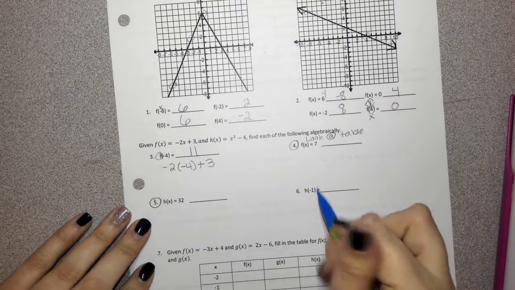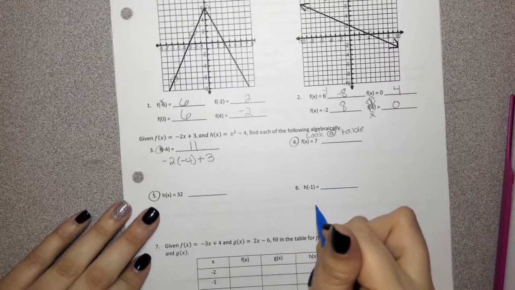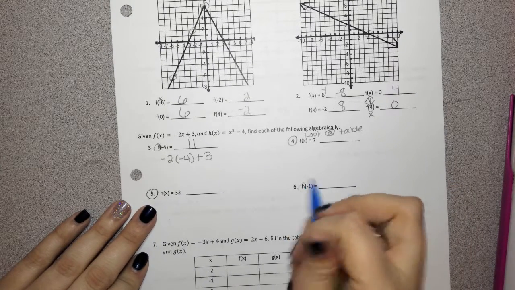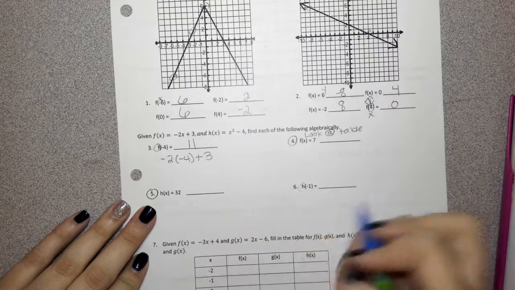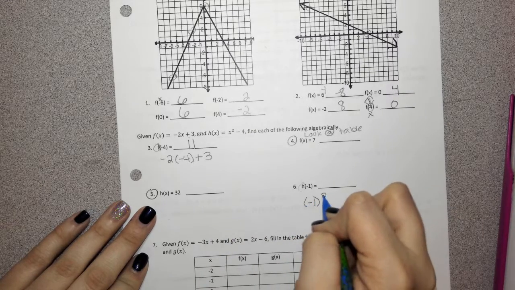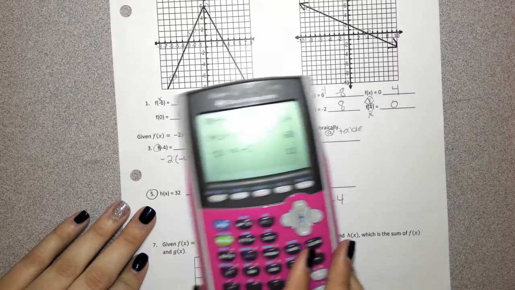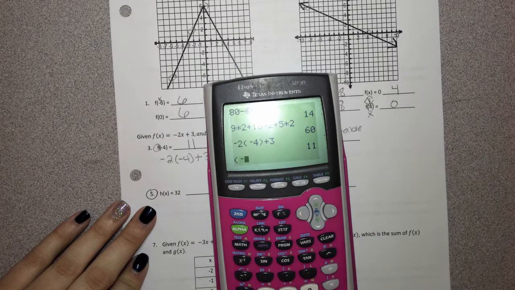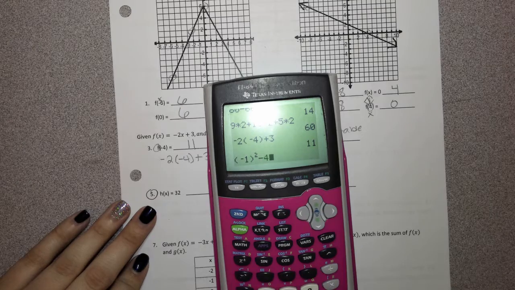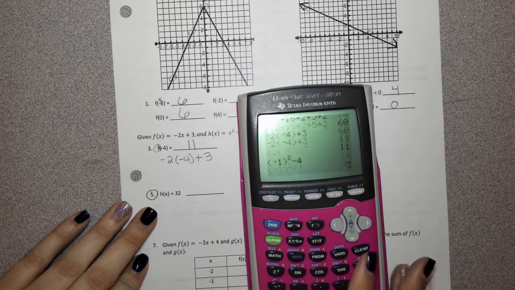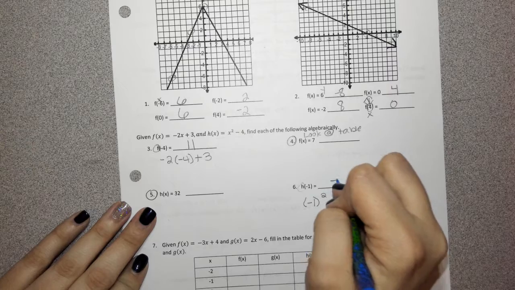So let's come down and do this one, and I'll go back to 4 and 5. So number 6, now I have the letter h. So I'm going to use my h of x equation. So I'm going to do -1 squared minus 4. Well, that's the same. Again, just plug it in your calculator. So open parentheses, -1, close, squared, minus 4. Hit enter, and you get -3 as your answer.